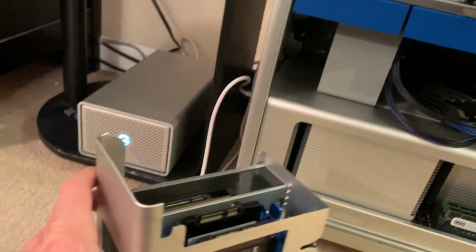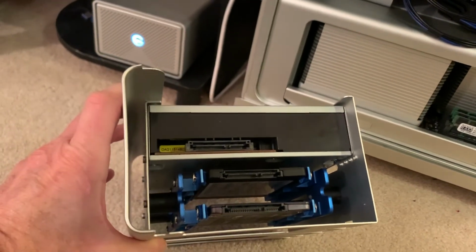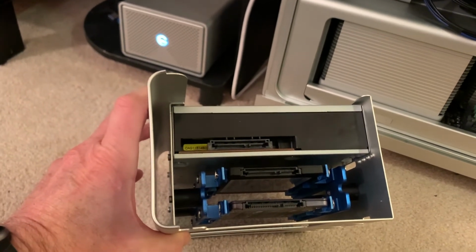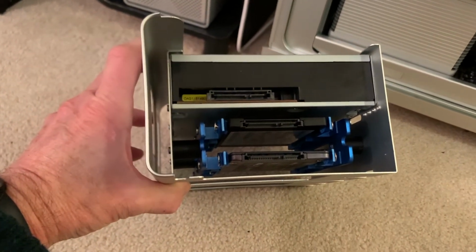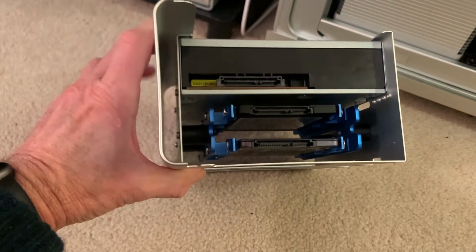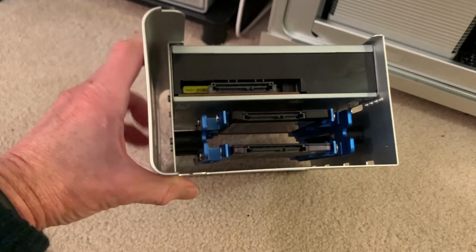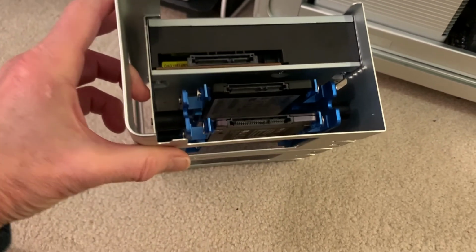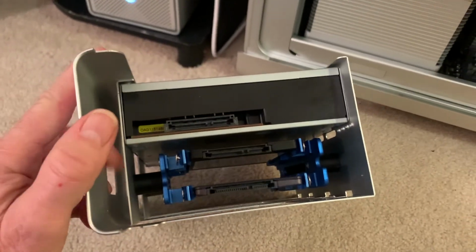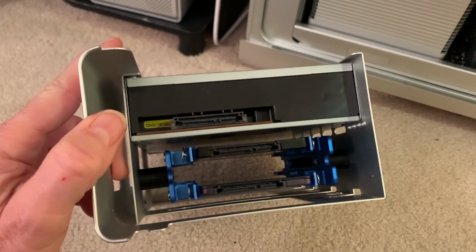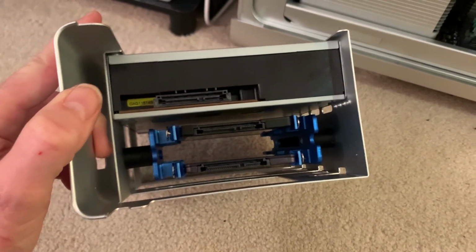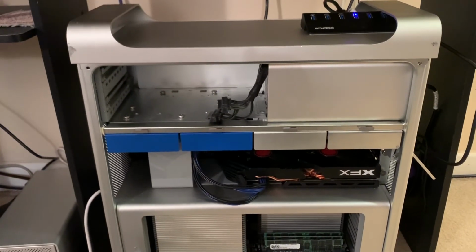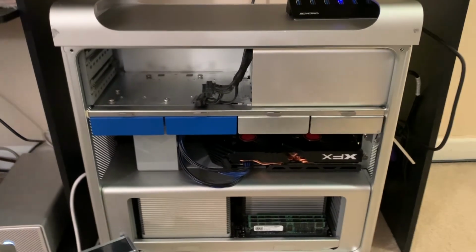Now, the big reason for reorganizing things, I would hope that these storage drives can just stay in the multi-mount. It may be necessary from time to time for me to take out the sled for the optical drive and these two drives, but I shouldn't have to actually remove the drives themselves from those blue mounts that are in there. We shall see. All right, so I'm going to put this thing back together, and then we'll be booting it up again.